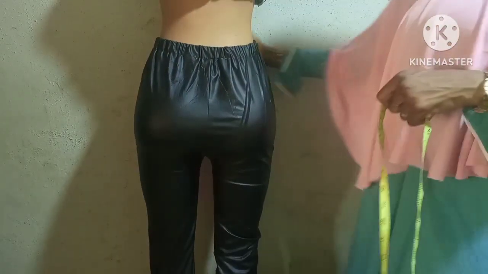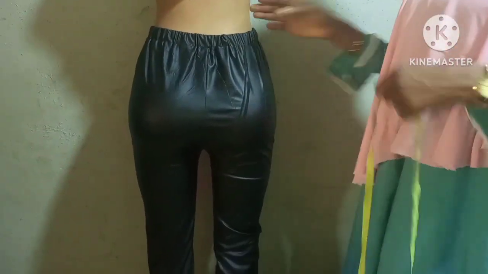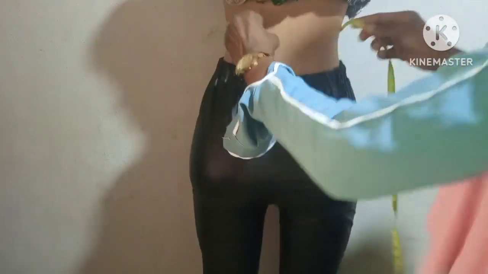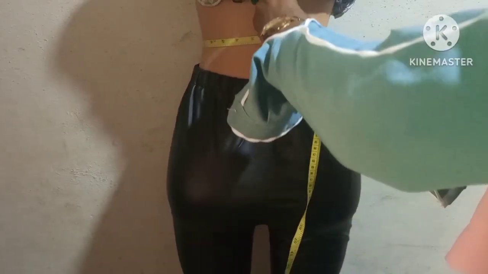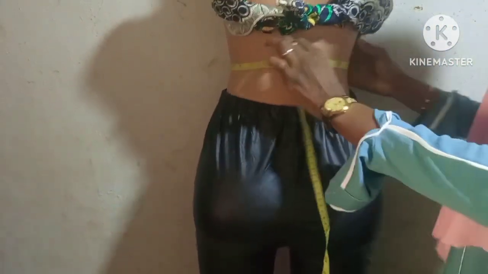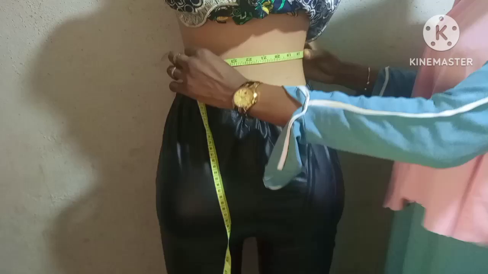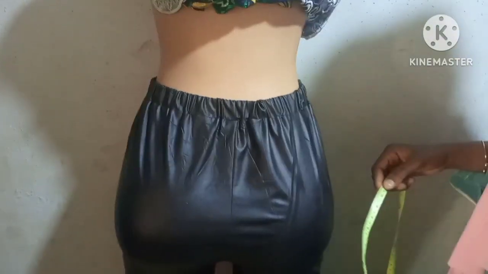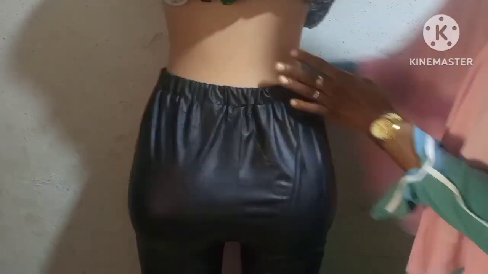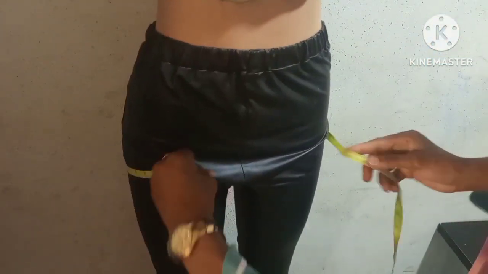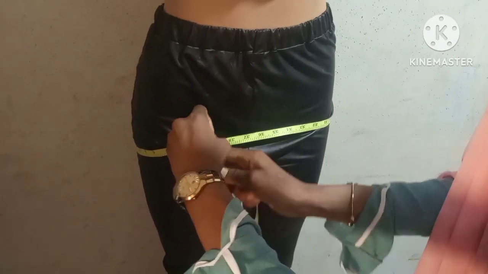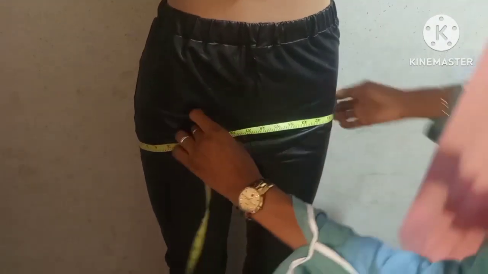What we need here is the roundness of the waist, that is the waist measurement. The waist measurement of 25 inches is what we are using. Then after the waist, we are going to take the hip measurement. The hip measurement of 39 inches.